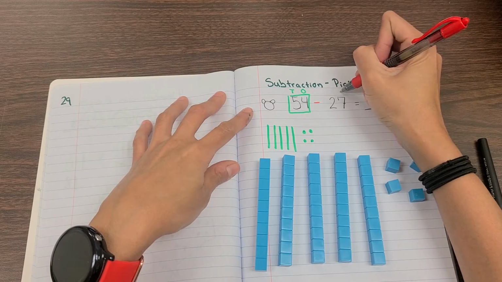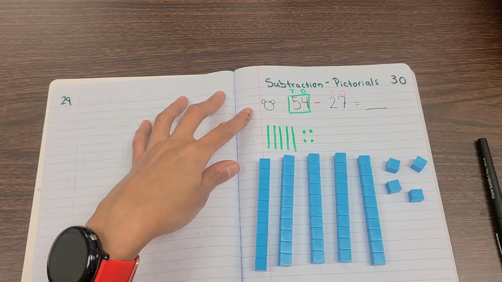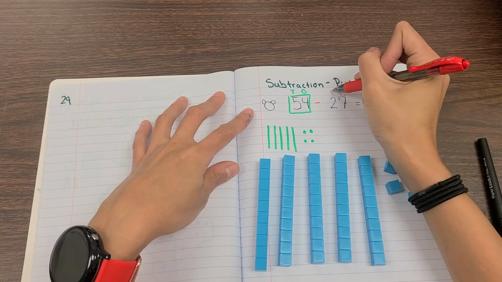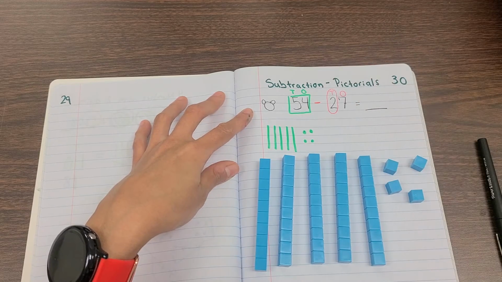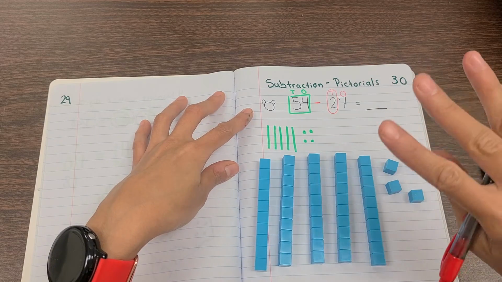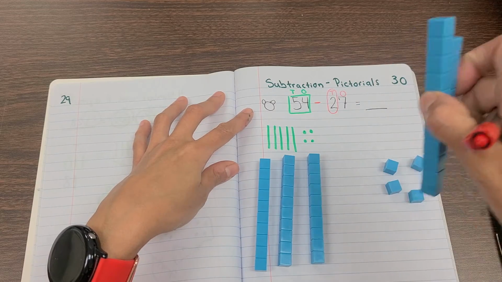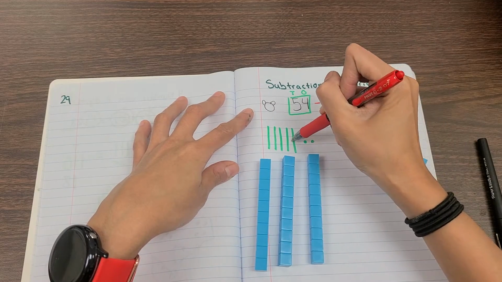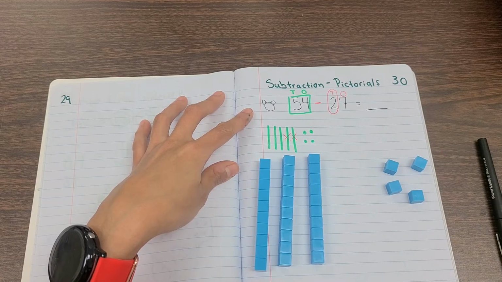So I can subtract the ones first or the tens first. Most of you are deciding to subtract the tens first. So we're gonna start with subtracting 2 tens, okay? Since it's a pictorial, I can do anything I want. So I'm gonna subtract 2 tens. Bye-bye 2 tens. So I'm drawing it and I'm showing you, okay?